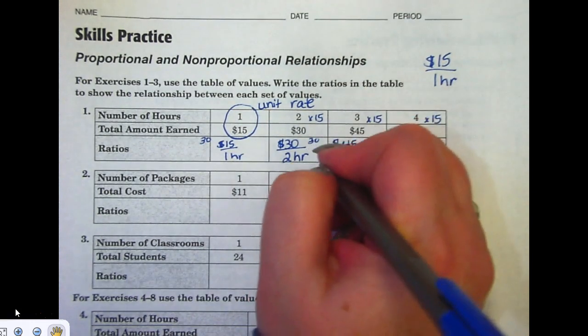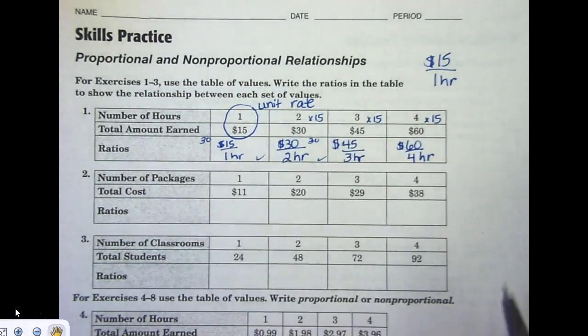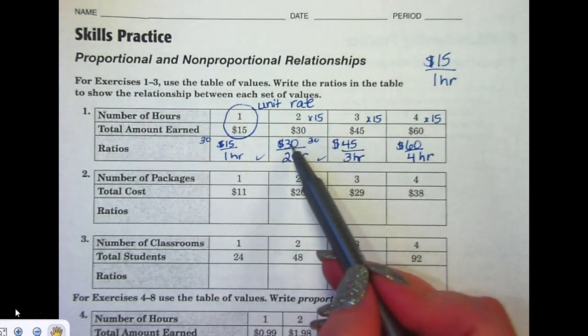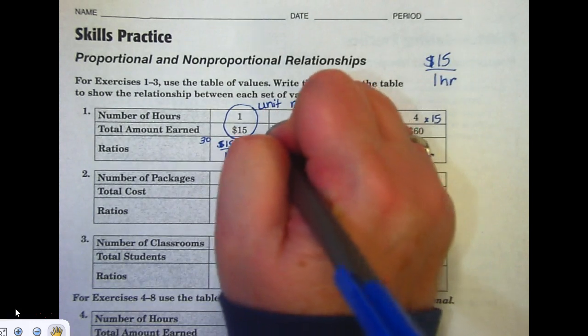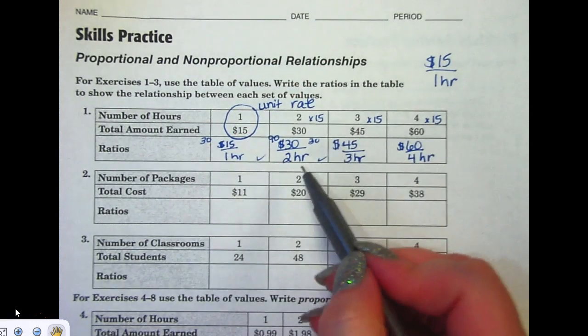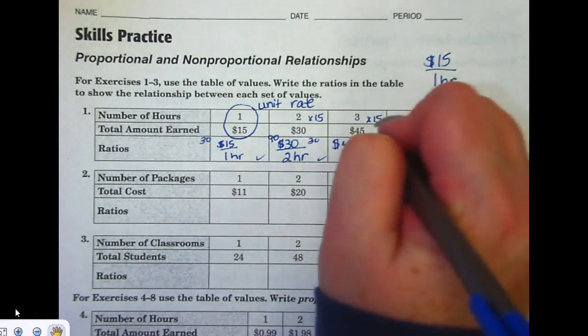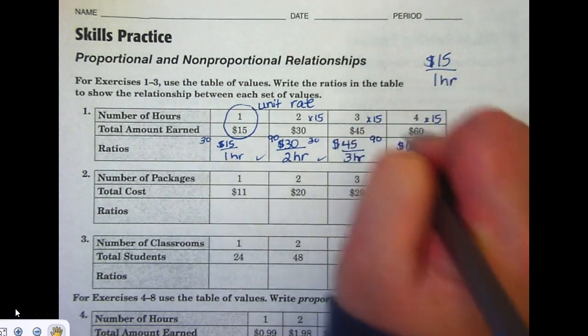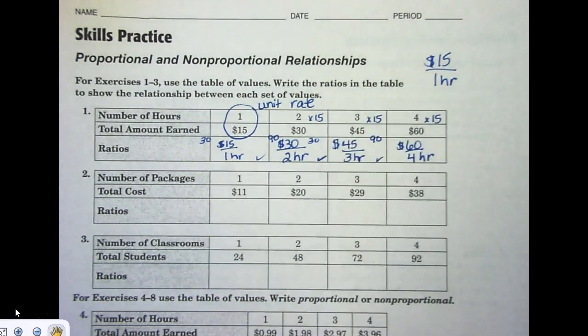So that makes these two proportional. Then you have to keep going. 3 times 30 is 90. 2 times 45 is 90. That makes these two proportional to each other.